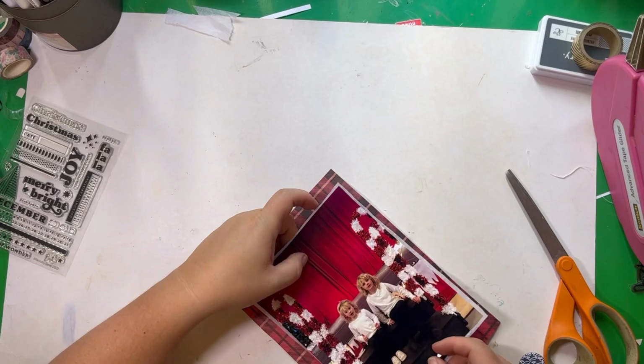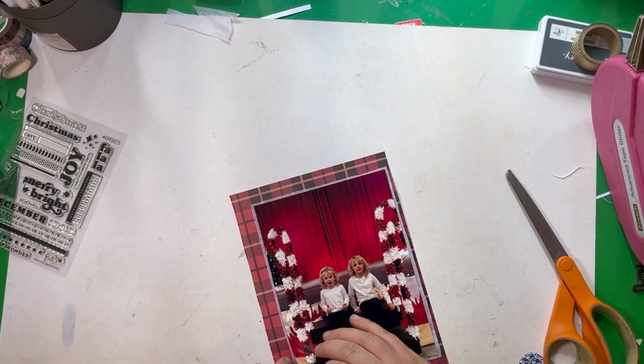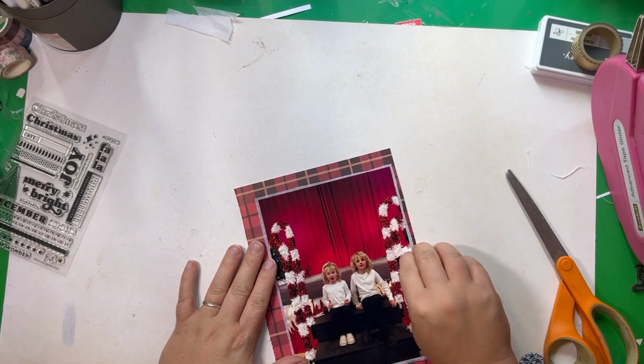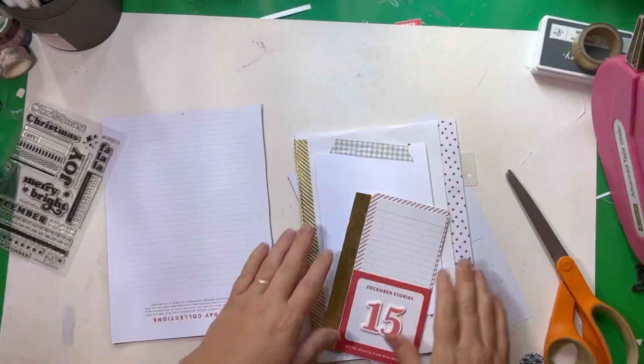I could swap it out, but there's nothing that I would use this red plaid for other than this. So I matted it on the tissue paper to kind of break up some of the different reds.